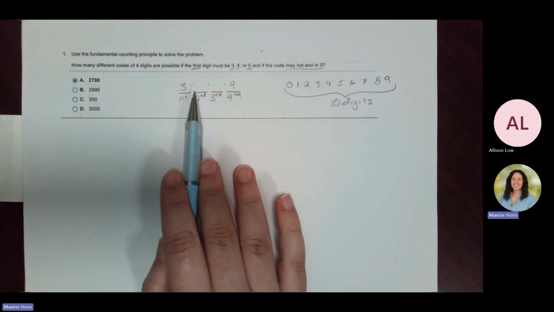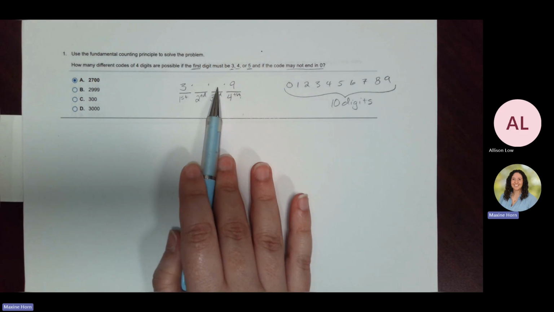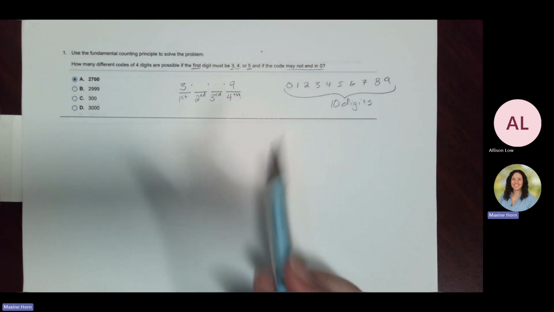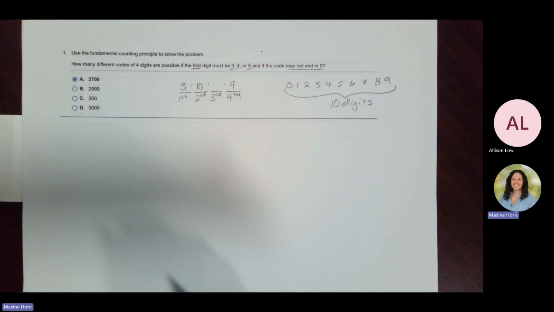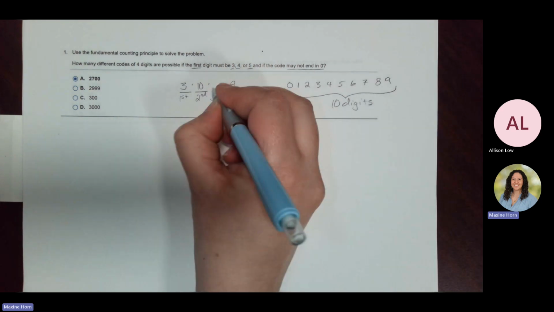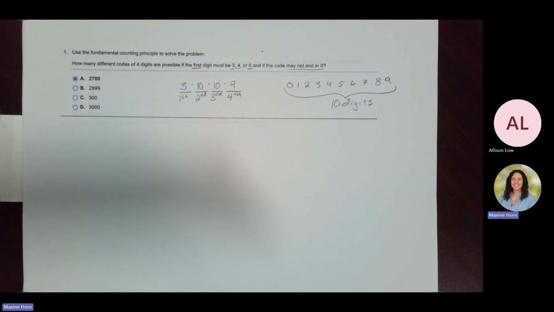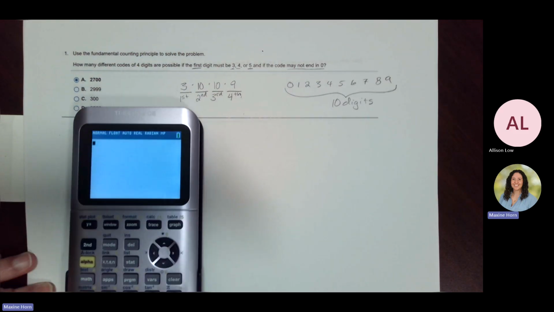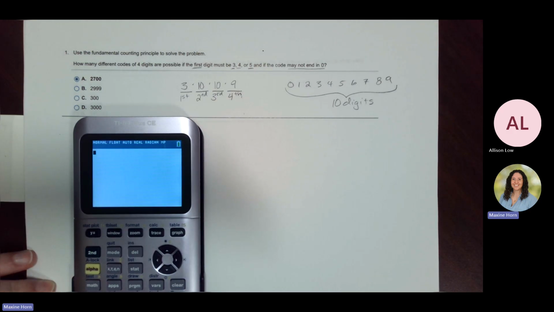It did not give us any sort of restriction about the 2 terms in the middle. So we can use any of these 10 digits for the second, and we can use any of these 10 digits for the third number. So what we're going to do is just multiply them together.